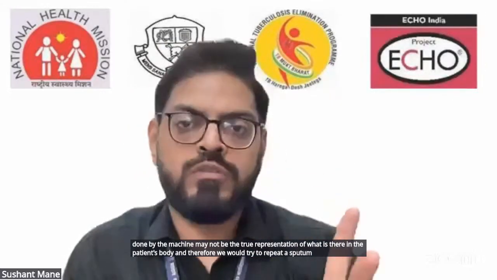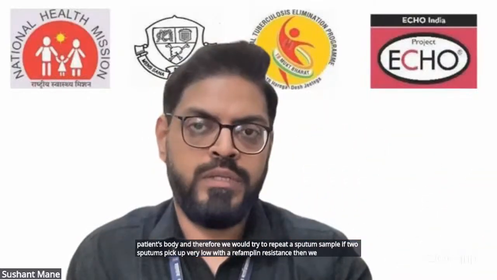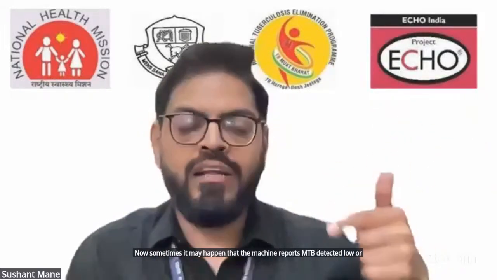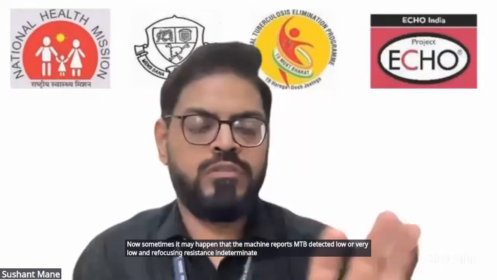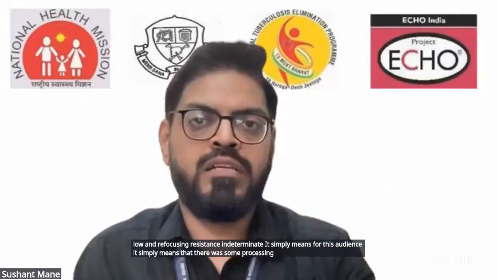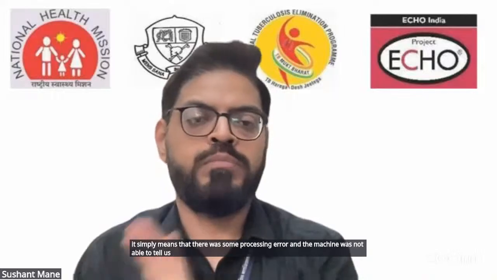If two sputums pick up very low with a rifampicin resistance, then we treat it as drug resistant TB. Now sometimes it may happen that the machine reports MTB detected low or very low and rifampicin resistance indeterminate. It simply means, for this audience, that there was some processing error and the machine was not able to tell us the true status of rifampicin resistance.